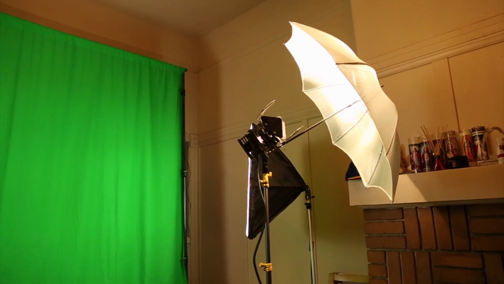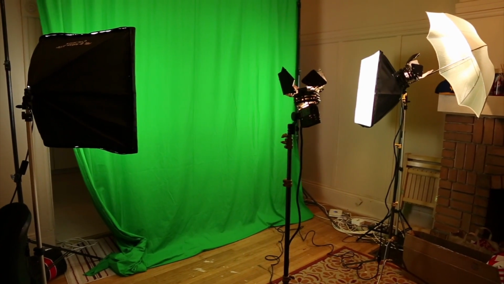Also, we have 2 lights here. We got one light here for the talent, and we've got another light here. So you need 2 to 3 lights lighting the talent. Sometimes when you have talent with long hair, you might even want a light coming from above to light the hair. Otherwise, you won't be able to see the detail in the hair. So you want to make sure your lighting is correct, make sure your talent is lit, and make sure your green screen is lit so that there's no shadows.